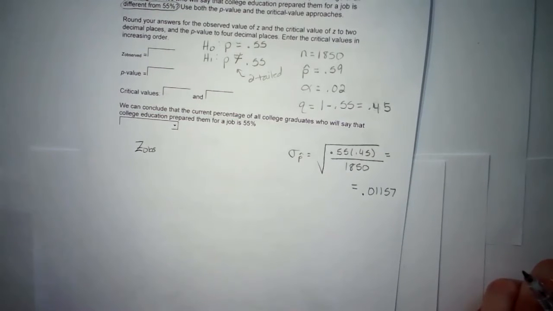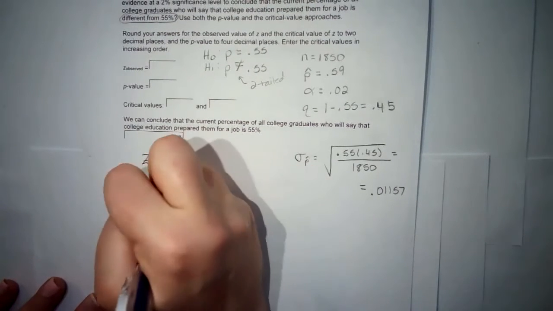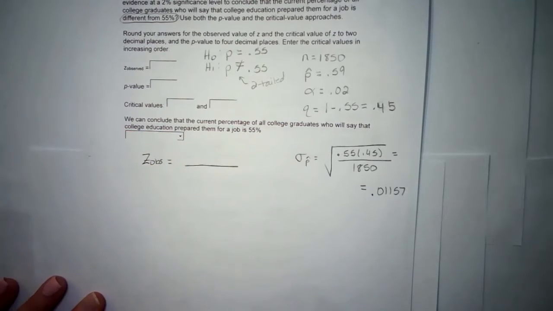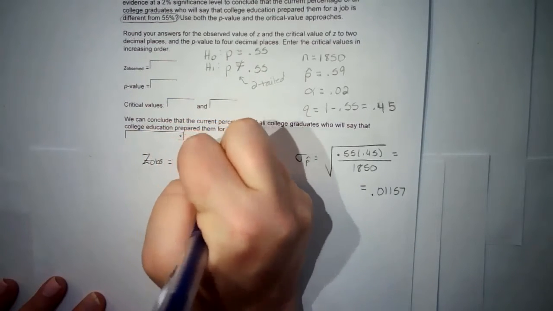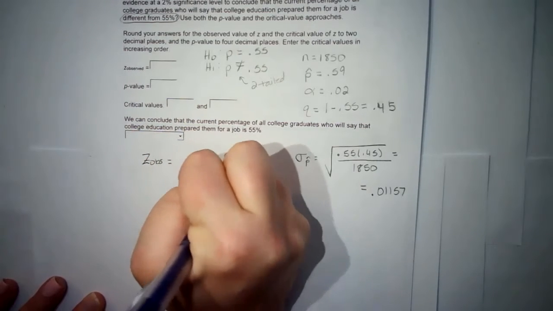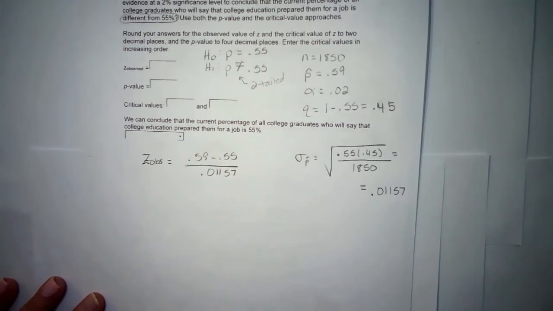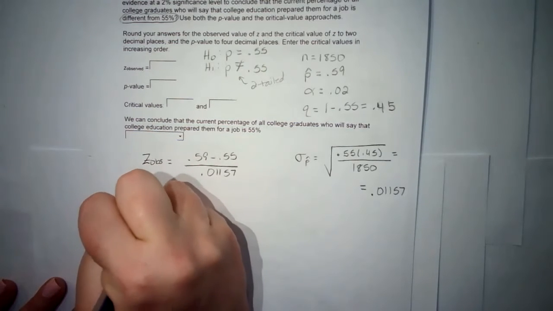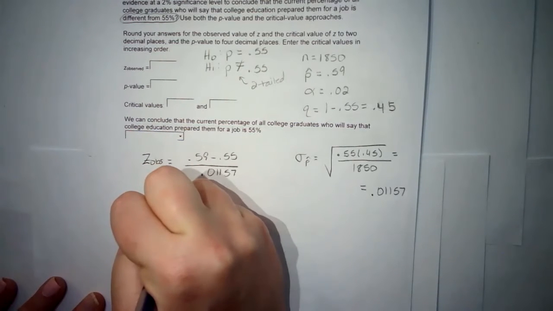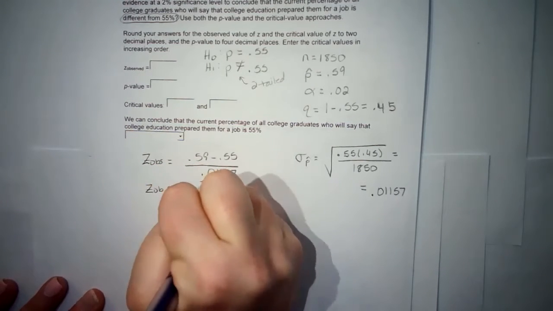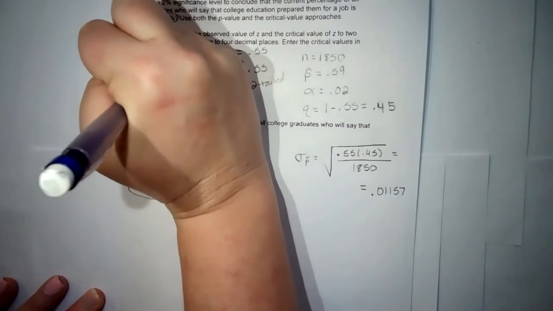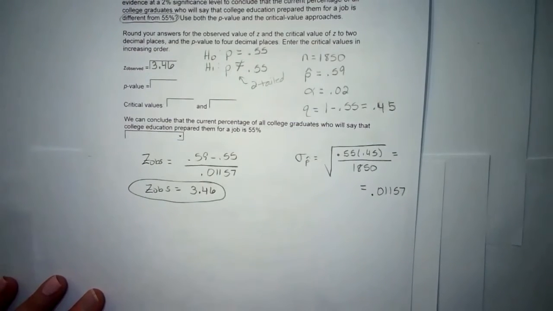Okay, all right. Now for my z observed, I'm going to do p hat minus p over that sigma p hat we just found. I'm going to get a z observed, or a test statistic, same thing, of 3.46. So that's the first little box that it wanted up here for us to find.